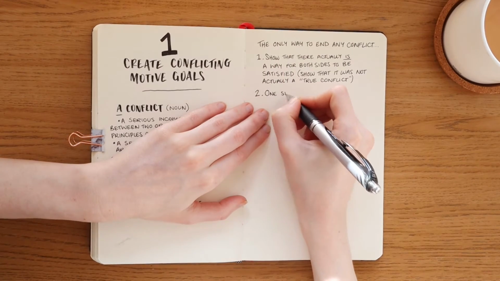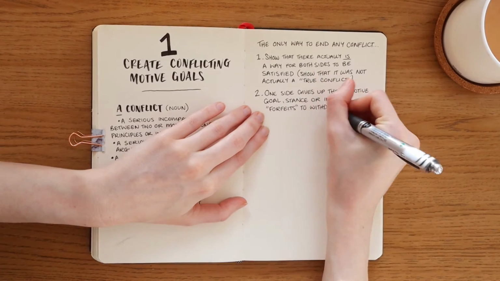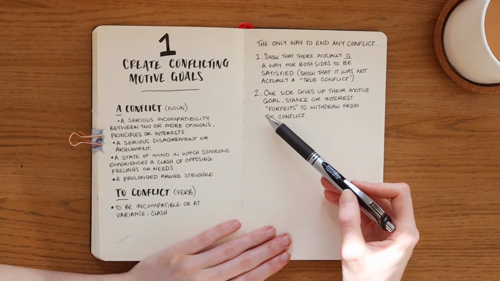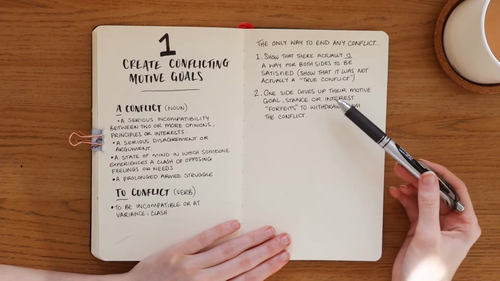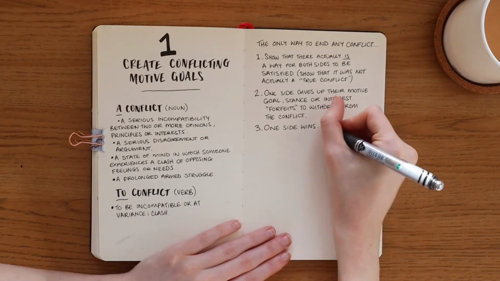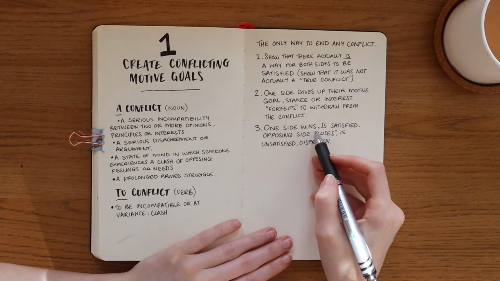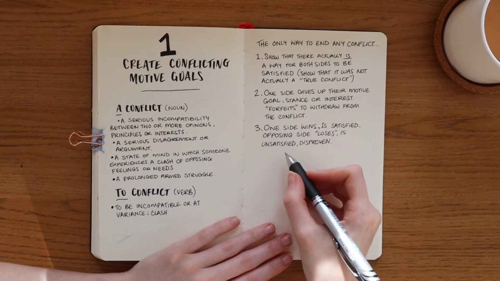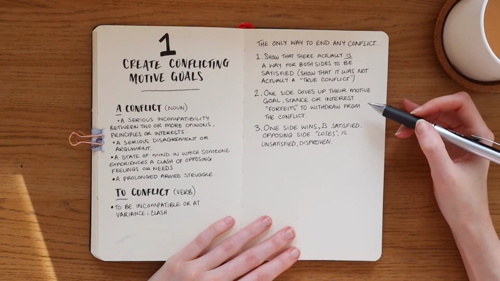The second way to resolve a conflict is for one side to give up their motive, goal, stance, interest, or position really. So in this case, one side is forfeiting, withdrawing from the conflict, which resolves it. And the other side wins, I suppose, by default. And the third way for a true conflict to be resolved is that one side has to win and is satisfied, and the opposing side loses, so they are unsatisfied or disproven. So these are the only three ways that we can resolve any conflict.